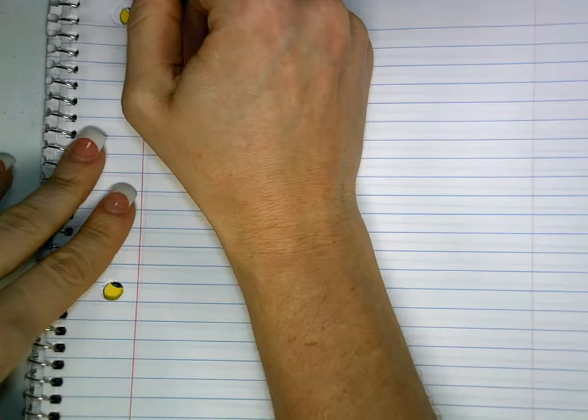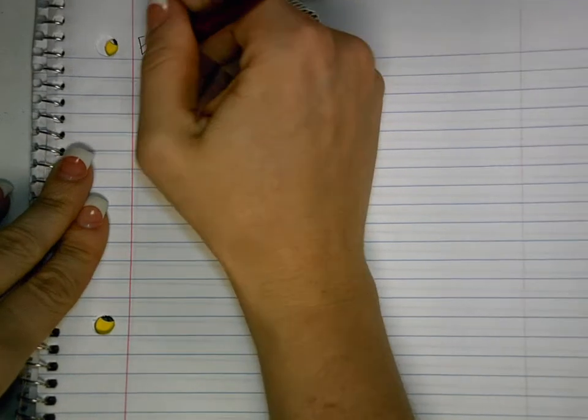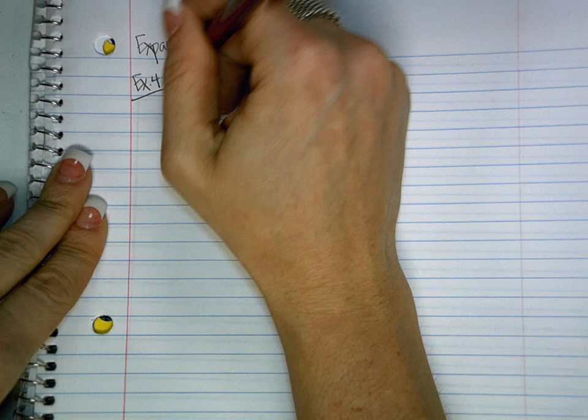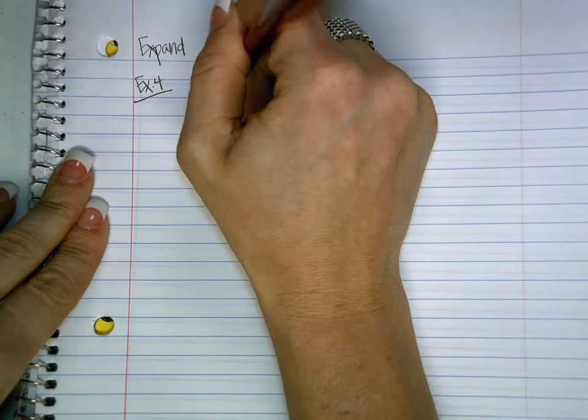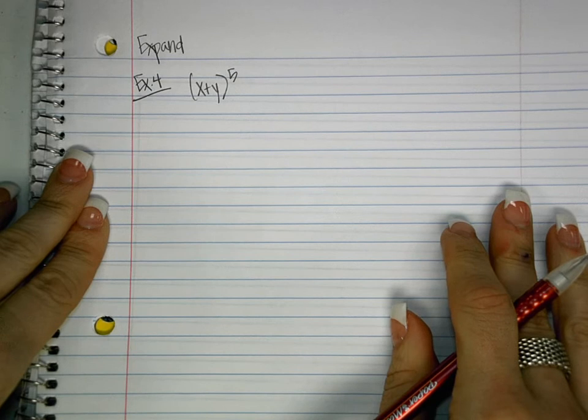Okay, now, the next thing we're going to do is actually do some expanding. We're going to go through and do some expansion. So I just showed you kind of the long way of doing expanding. Okay, so your instructions are going to tell you to expand. To expand, for number 4, I would like you to expand x plus y to the 5th power.